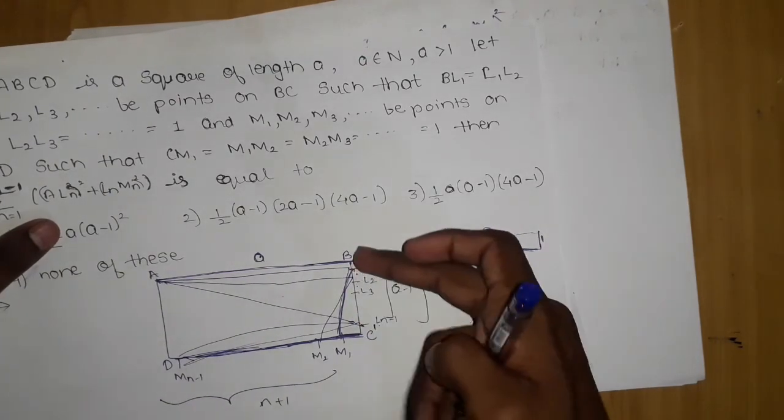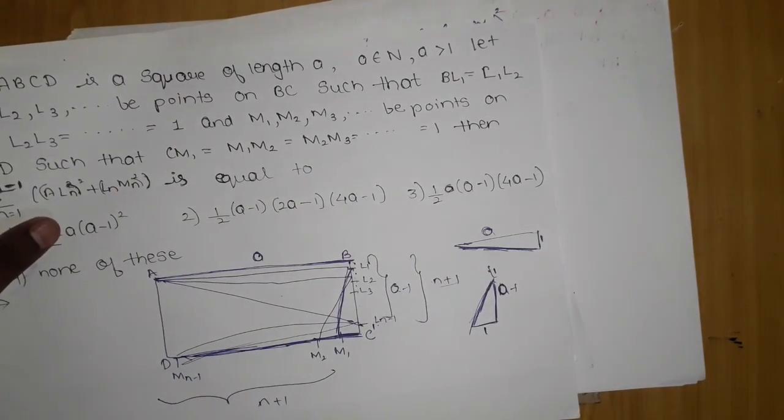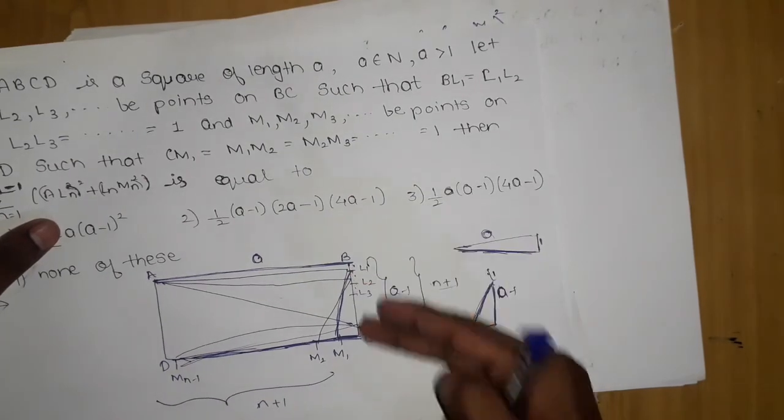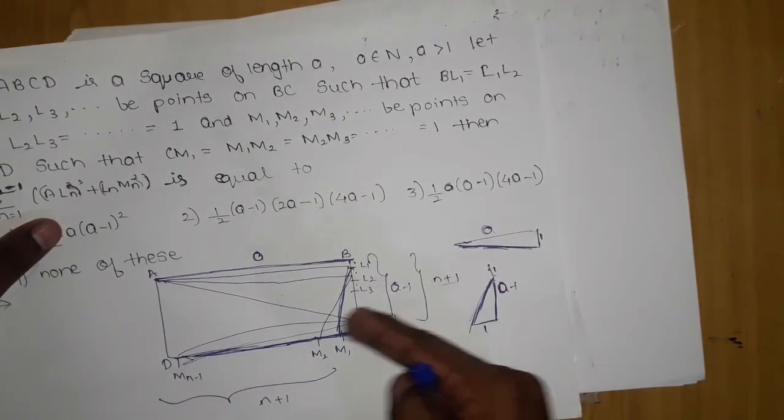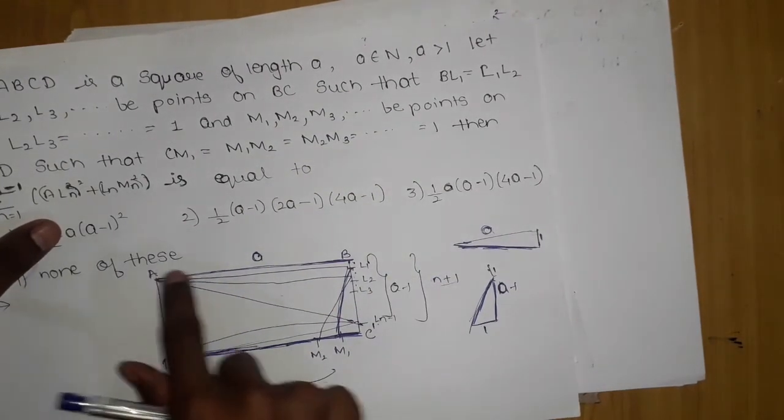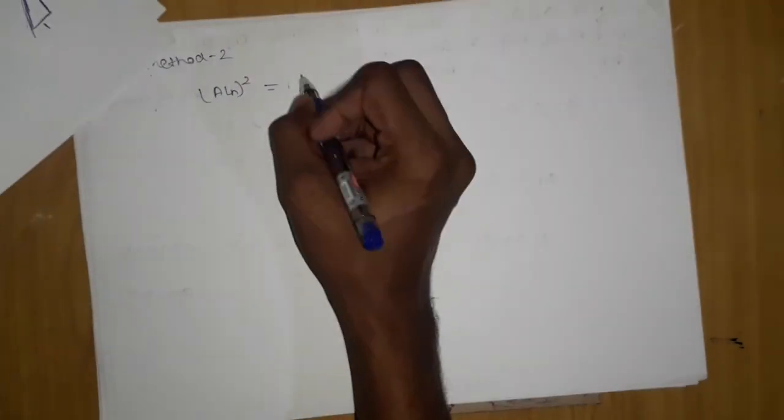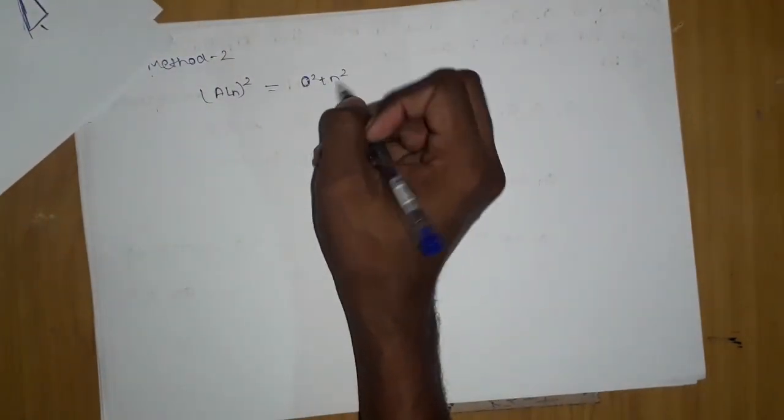If you calculate here, you have to calculate in a different sense. We are calculating the gaps. It is n plus 1 gaps, so just before it will be n gaps, and here it will be a square, so it will be a square plus n square.